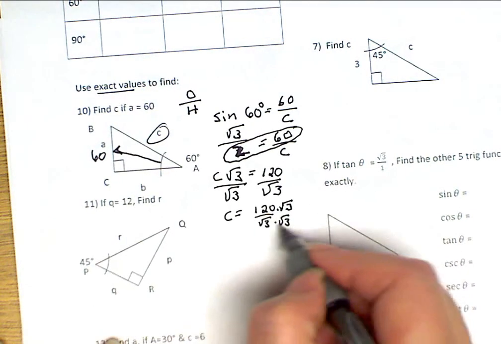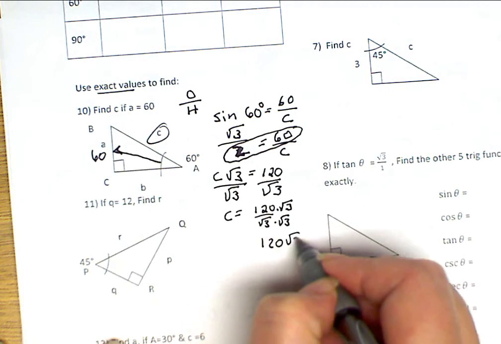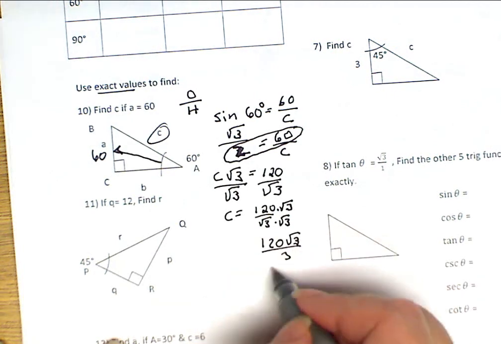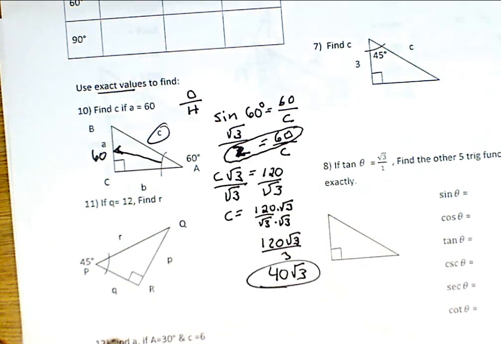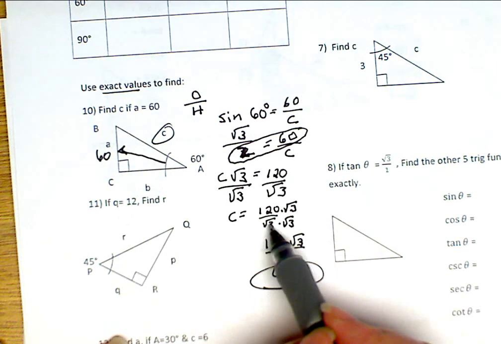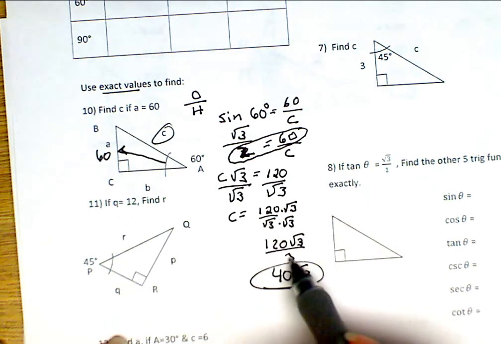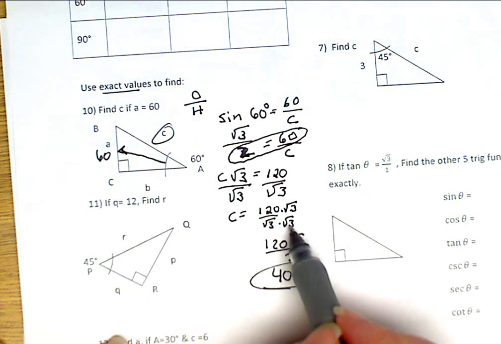So the final will be your 120 over square root of 3 over 3. Reduced, that is 40 square roots of 3. This is the answer: 120 divided by 3. Do you get how? Square root of 3 times square root of 3 is square root of 9, which is 3.